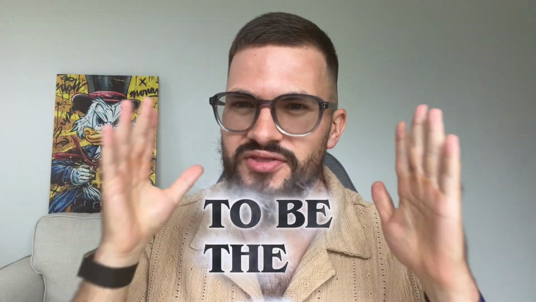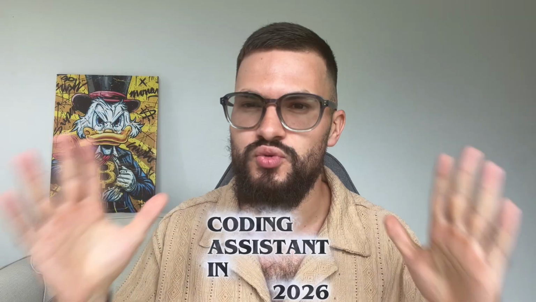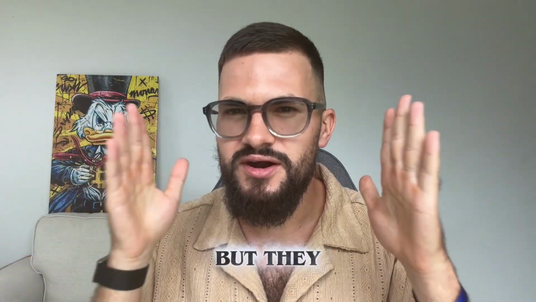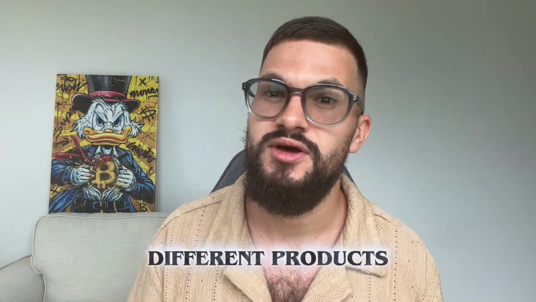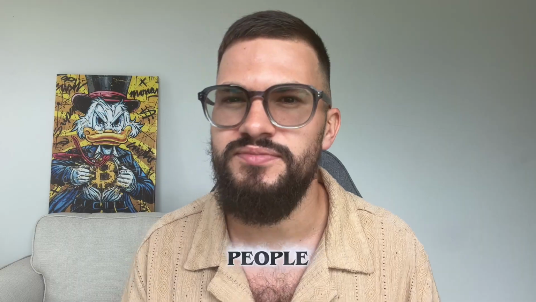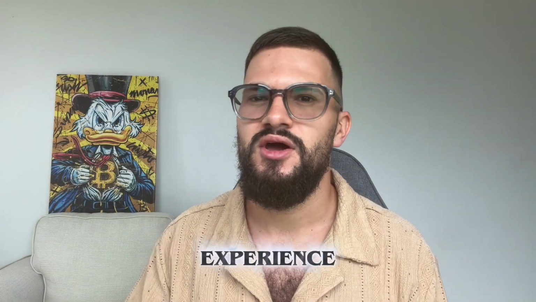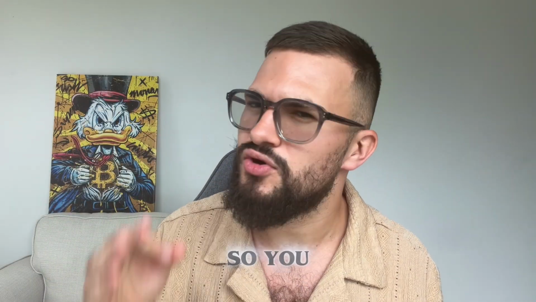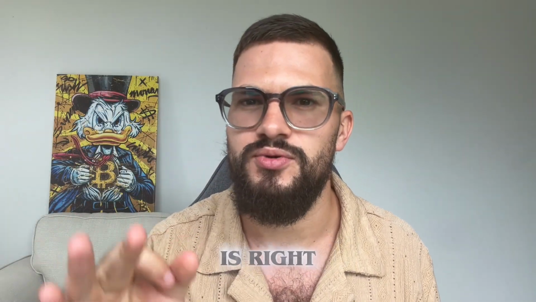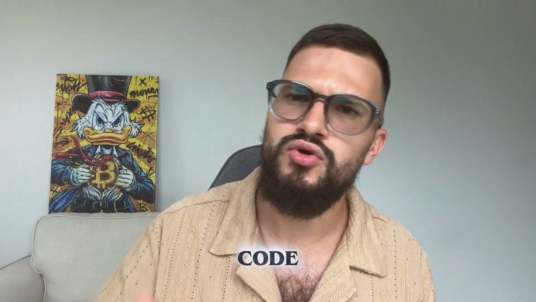Three AI tools. All of them claim to be the best AI coding assistant in 2026, but they are generally different products, built for different people, different workflows, and different levels of experience. Today, I'm breaking all three down side by side so you know exactly which one is right for you. Claude Code, Cursor, OpenAI Codex.